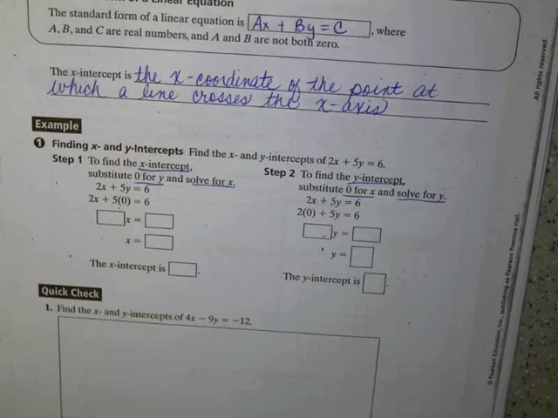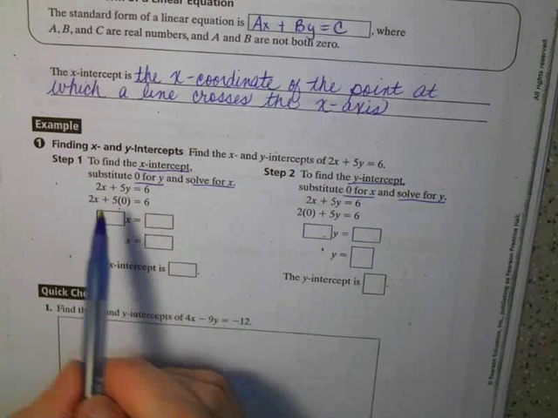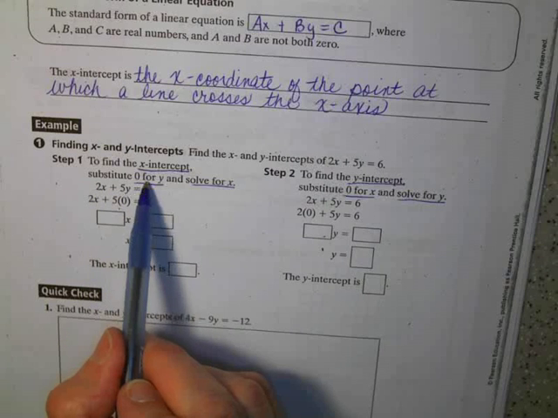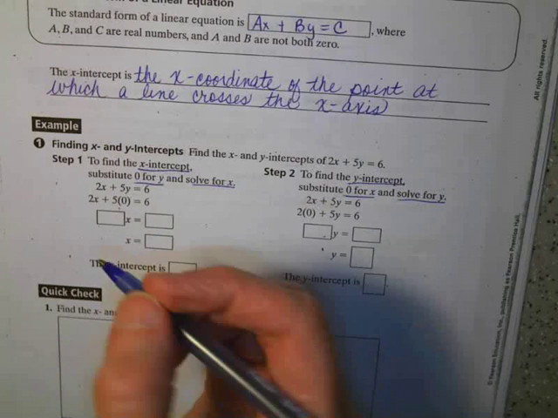So whatever the one you want, you're going to solve for that. You make the other coordinate be 0. And then once you have your x-intercept and your y-intercept, you just plot the x-intercept, plot the y-intercept, connect those, and you have your line graphed. Okay, so to find the x-intercept, we're going to substitute in 0 for y and solve for x.